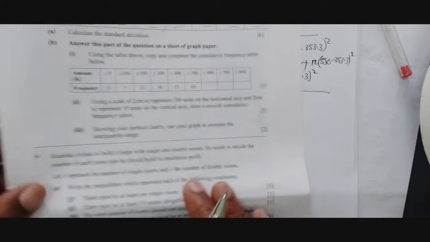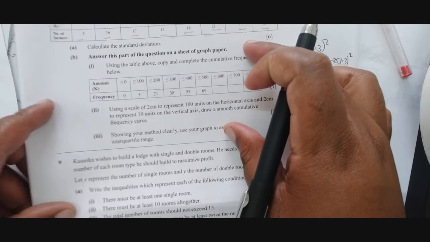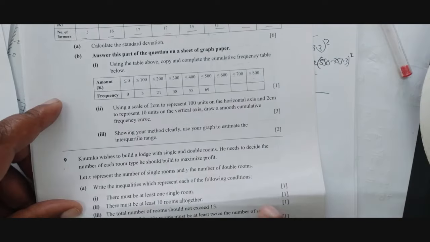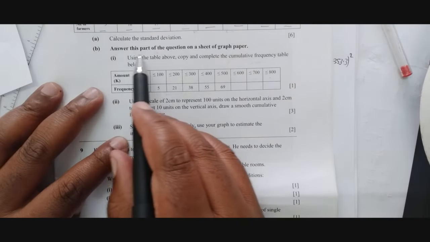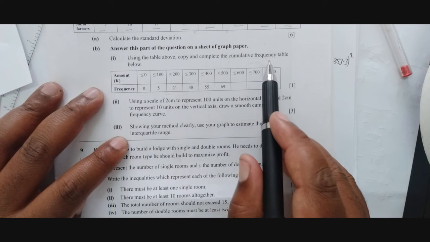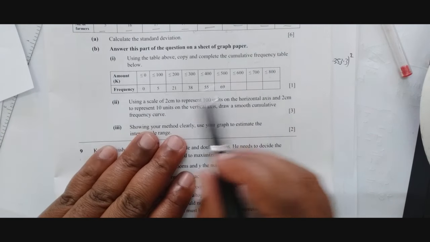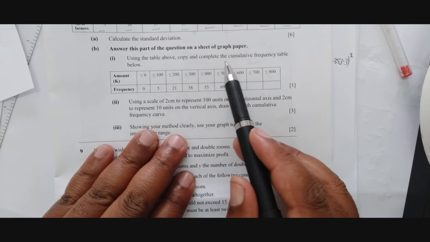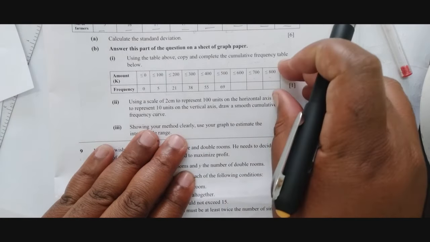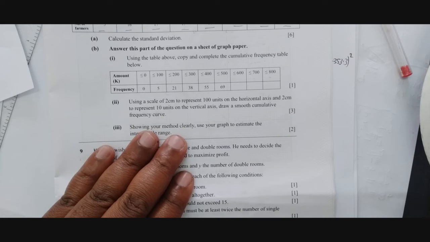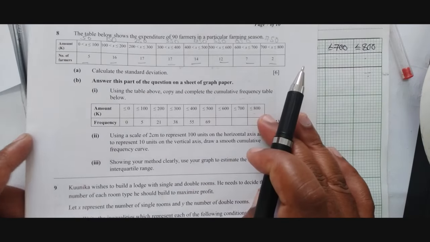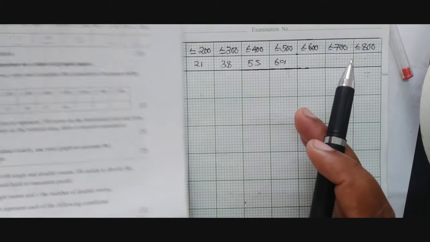There is part B now, which we are supposed to do on the graph paper. We are saying answer this part of the question on a sheet of graph paper. Using the table above, copy and complete the cumulative frequency table below. We need to copy this. So you need to copy and complete. Now, how do you complete?